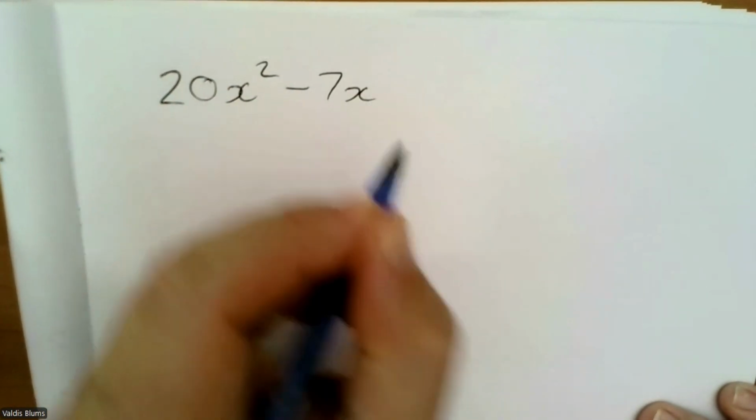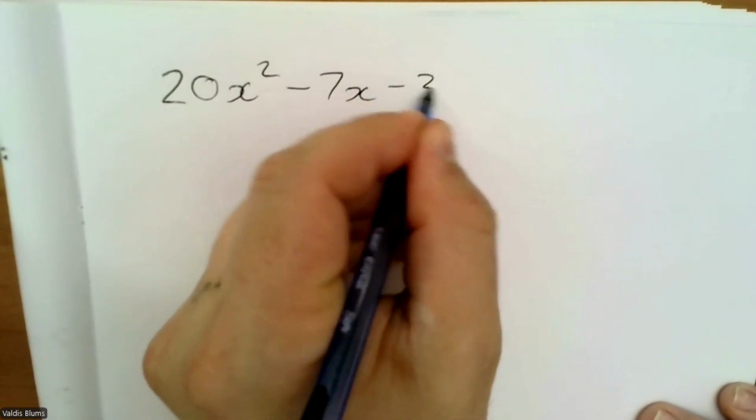Okay, in this next video, we're going to look at the Australian method for factorizing quadratics. Now, let's say, for instance, we have 20x squared minus 7x minus 3.